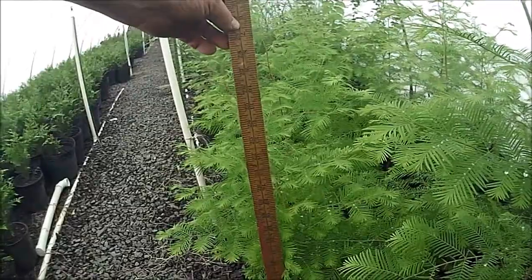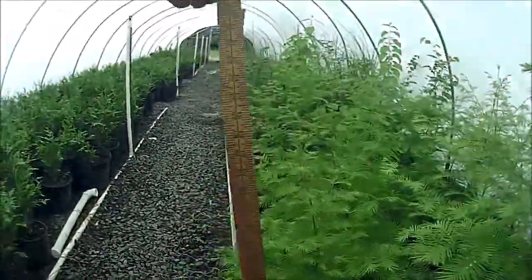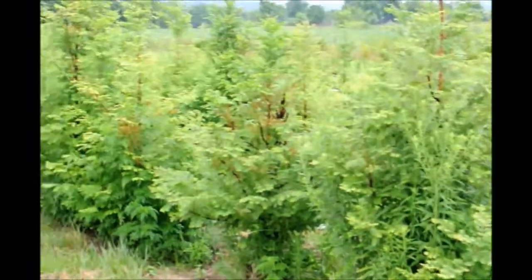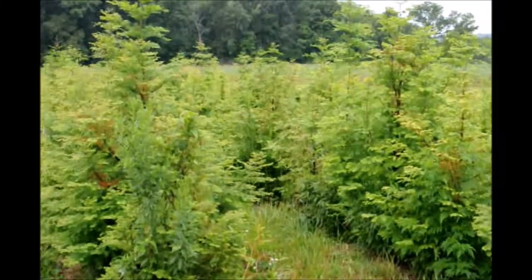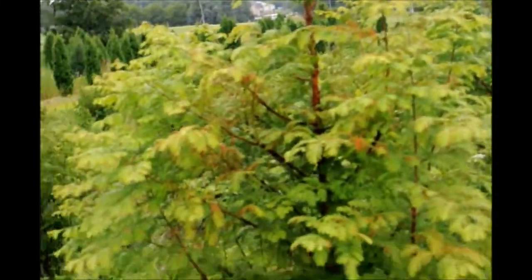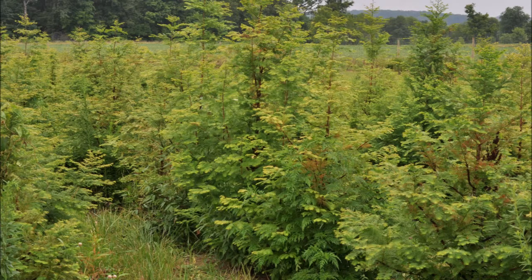These are our seedling dawn redwoods in pots growing in a greenhouse. They're about 24 inches tall. We also have in the field these 5 to 6 foot dawn redwoods that were planted only 2 years ago. They have very fast growth and they're easy to grow. And an added benefit of the dawn redwood is that it is deer resistant. Not deer proof, deer resistant.